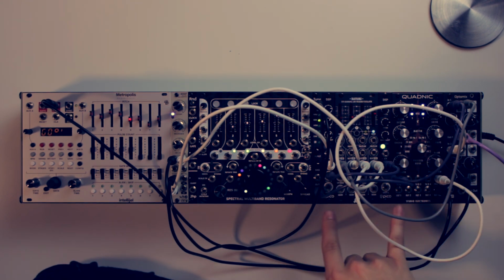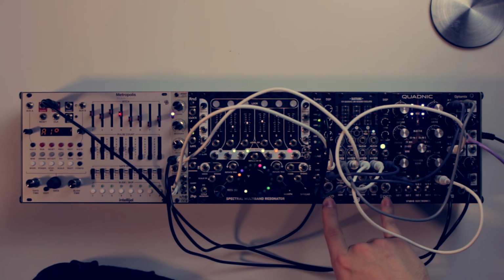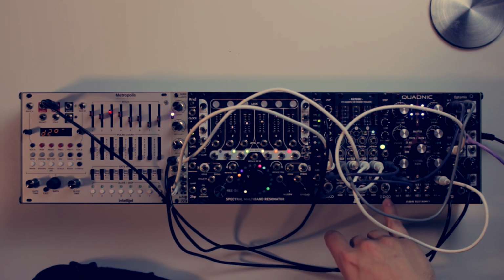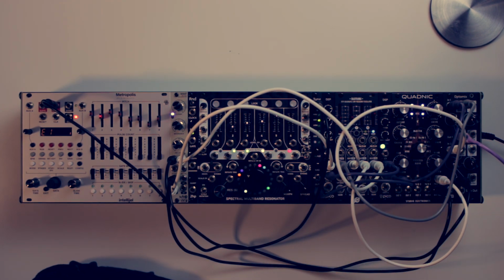The voices are coming out into the 2 Pico DSP modules from Erica Synth. One of them is selected as a delay, the other to a reverb. Just makes for an interesting texture for this pad sound.